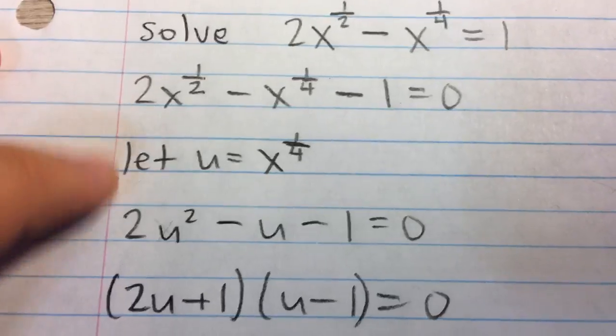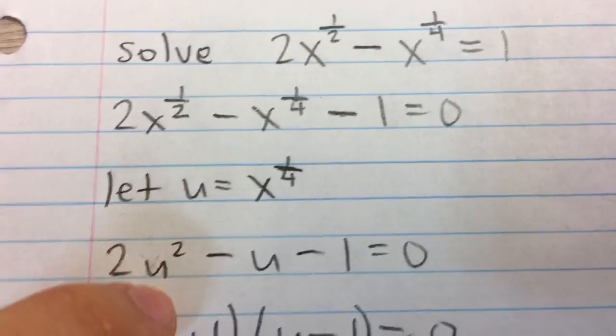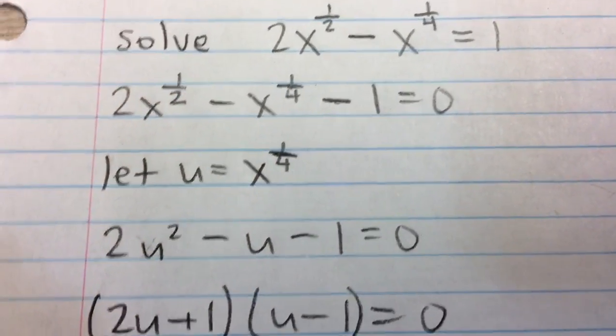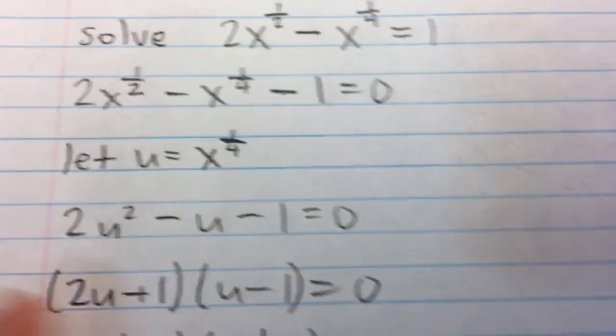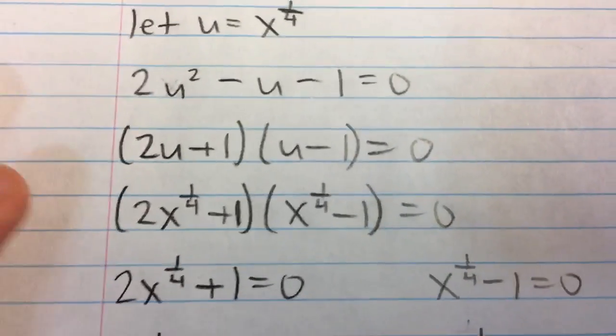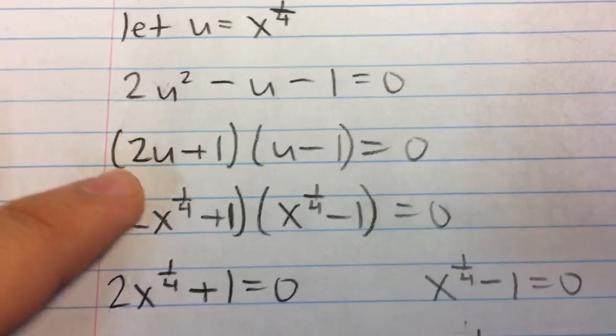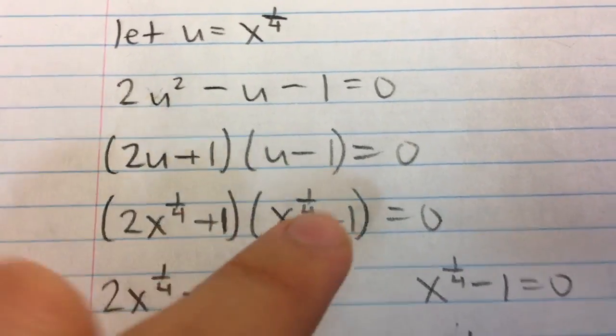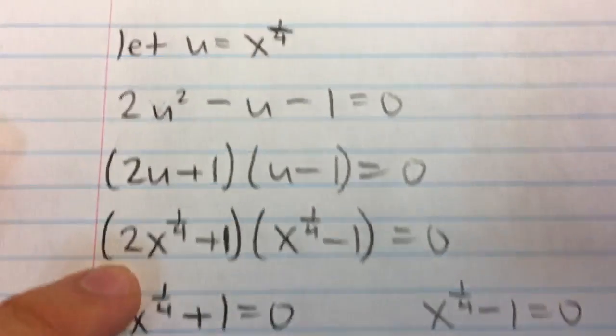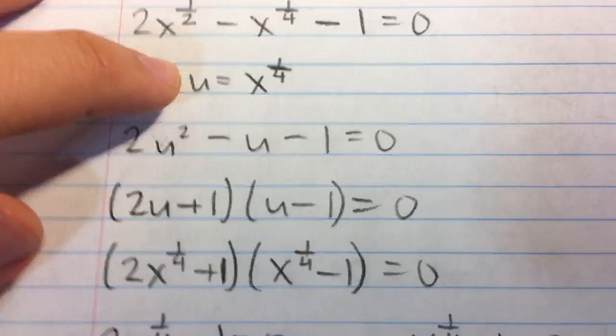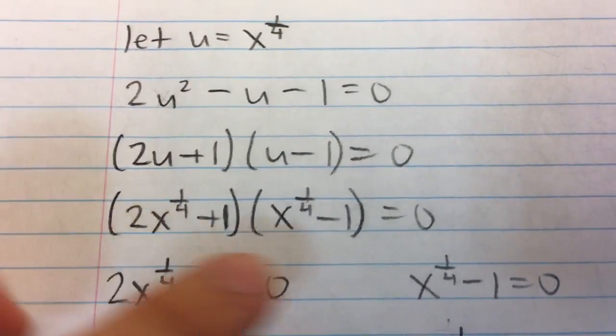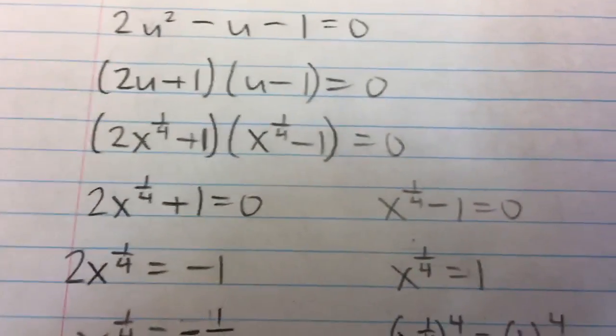And so our equation will become 2u^2, because x^(1/4) squared is x^(1/2), minus u minus 1 equals 0. Now we have a quadratic equation we can factor to get (2u + 1)(u - 1). We're going to plug back in u, which is x^(1/4), in both of our factors.